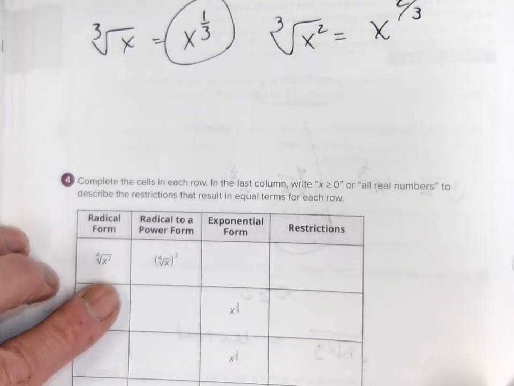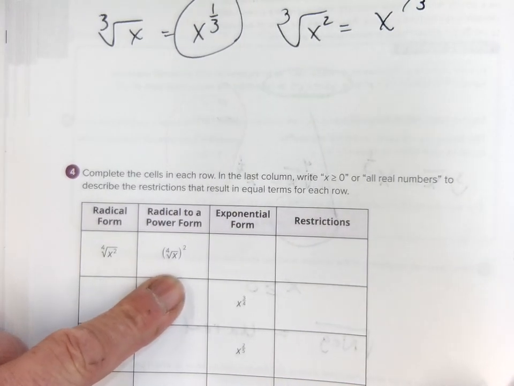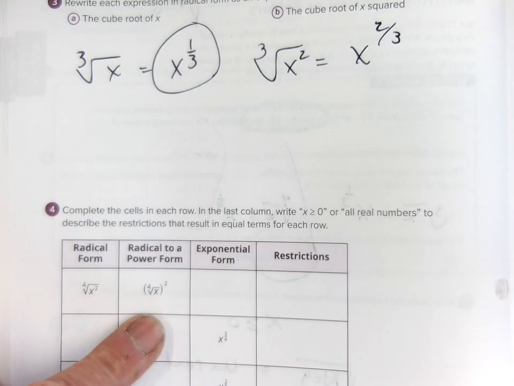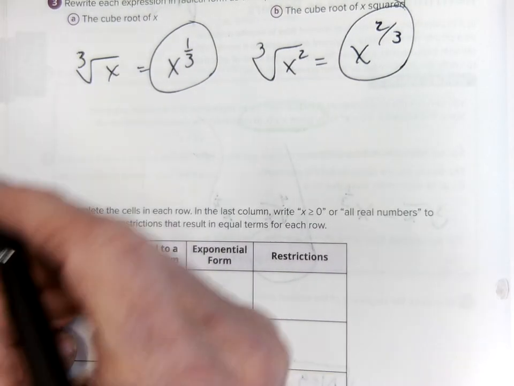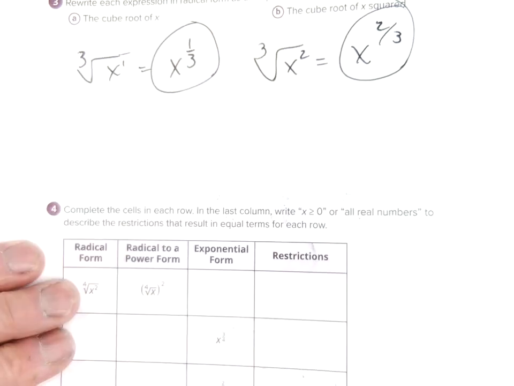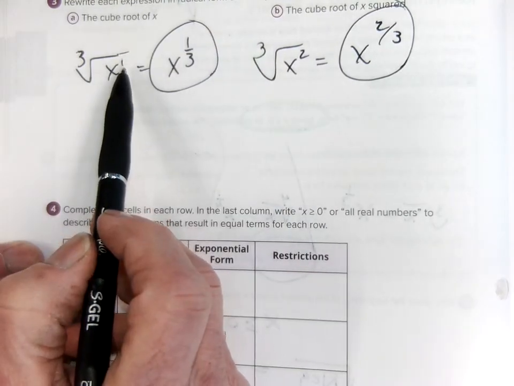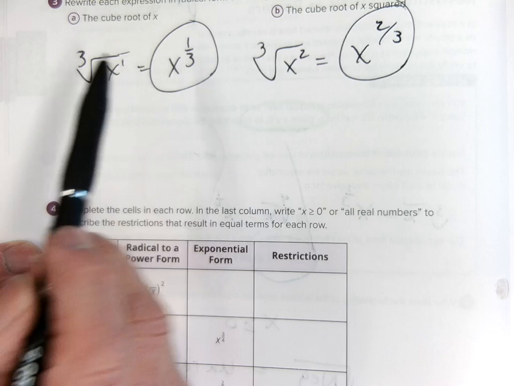All right, so let's take a look at what we have here. Am I going too fast? There's an invisible 1 right here that we just don't write, and that's where the 1 comes from. There's your 1/3. There's an invisible 1 there.